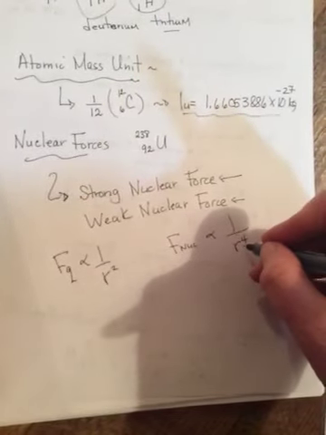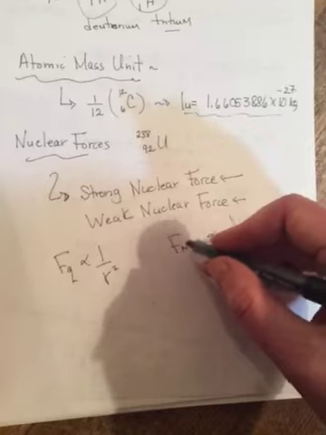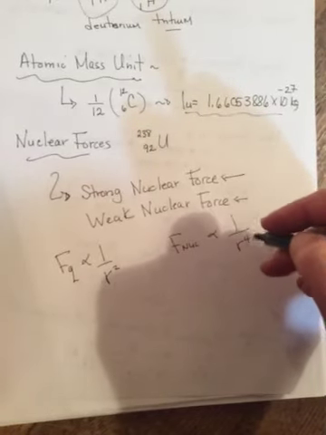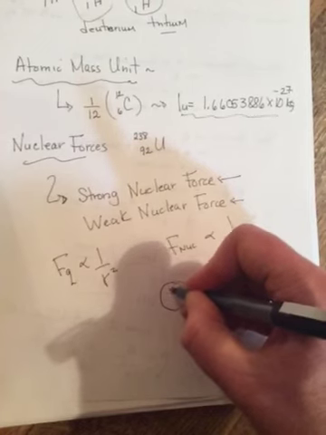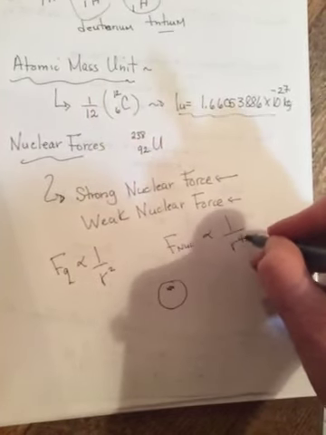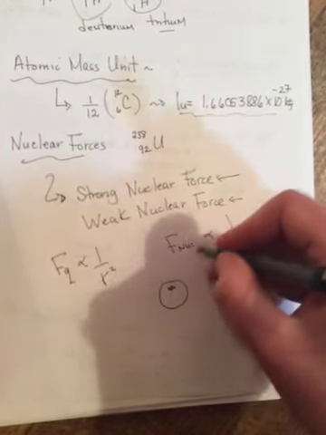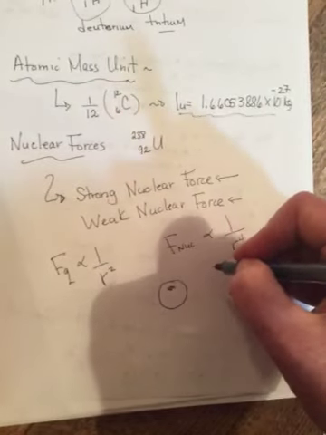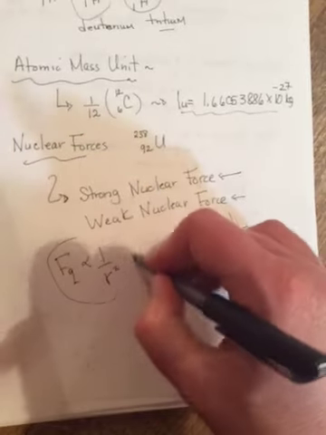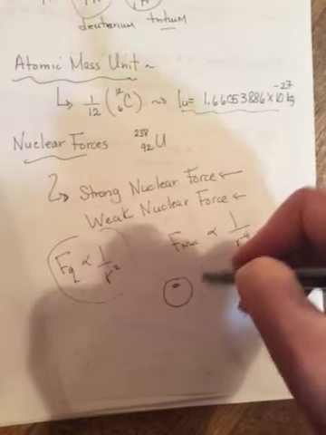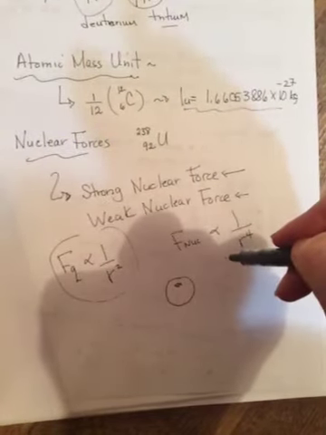But as soon as r starts to get a little bit bigger, the strength of the nuclear force drops off. And that's why, packed inside the nucleus, as long as the protons are really, really close together, then the force of attraction is going to be really strong. But when they start to separate a little, then it's the force of repulsion that will be stronger, and that's what makes the nucleus unstable.